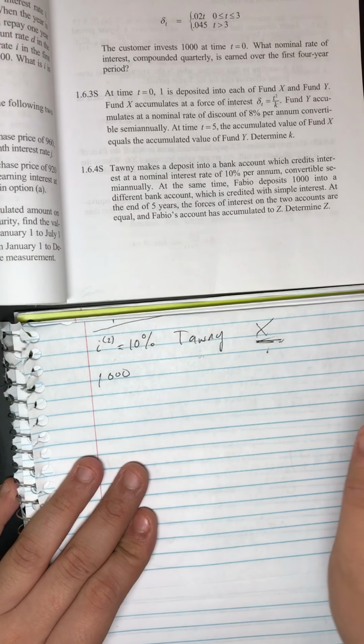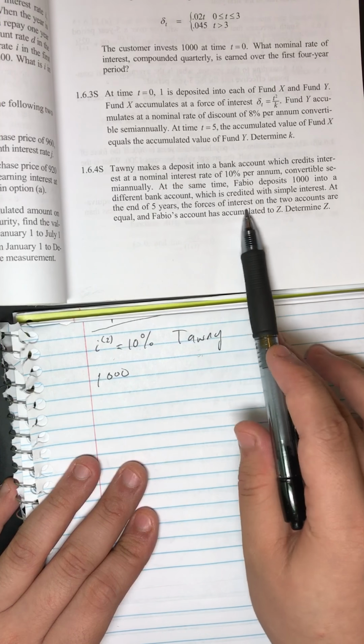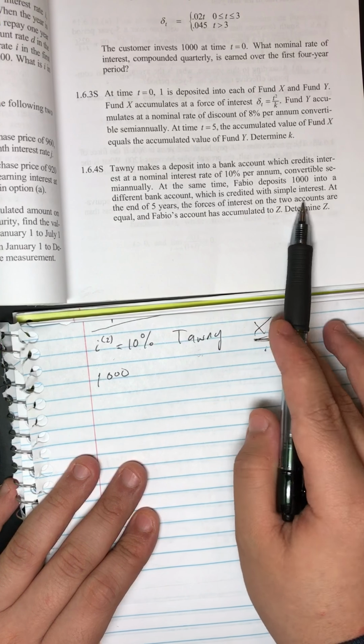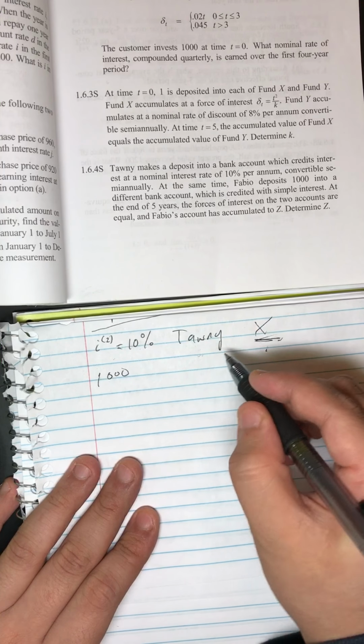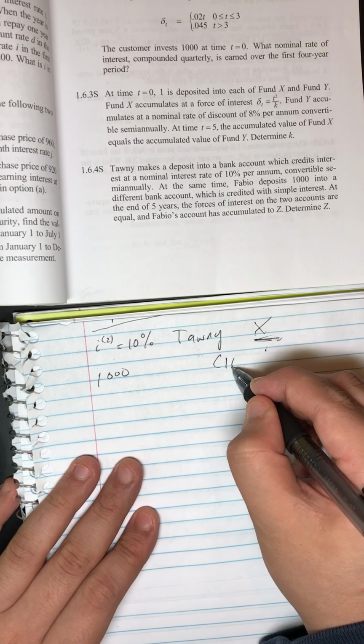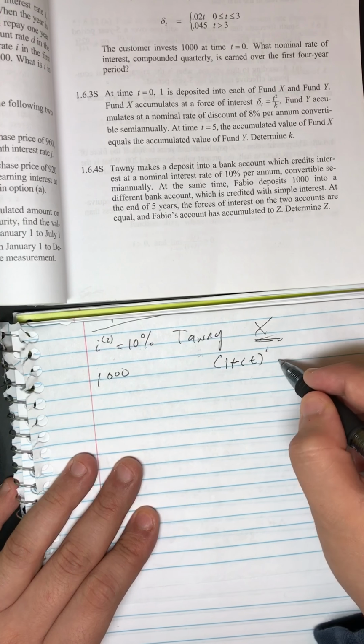So we have 1,000 in a different bank account, which credits simple interest. So reminder, simple interest is 1 plus it. This is simple interest.